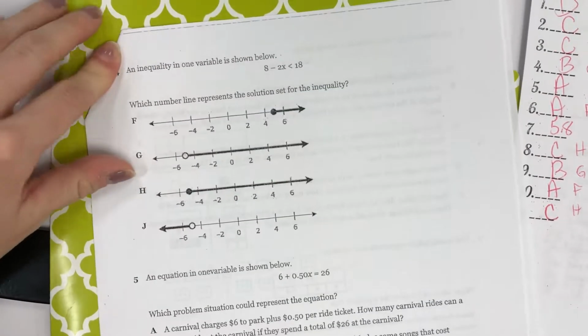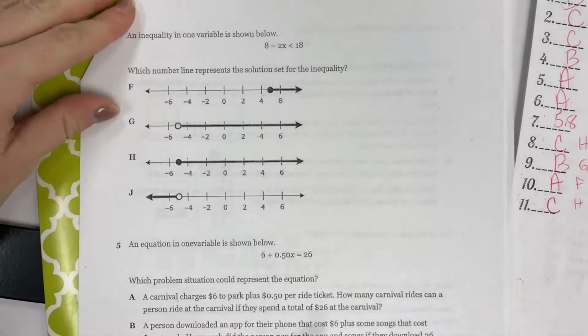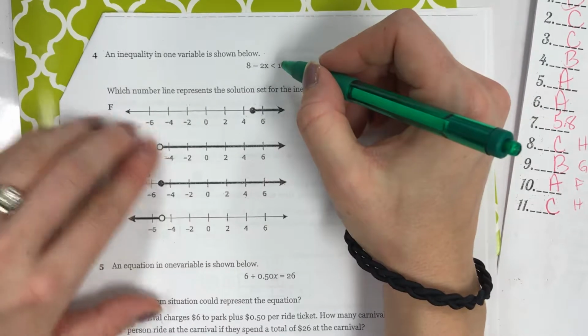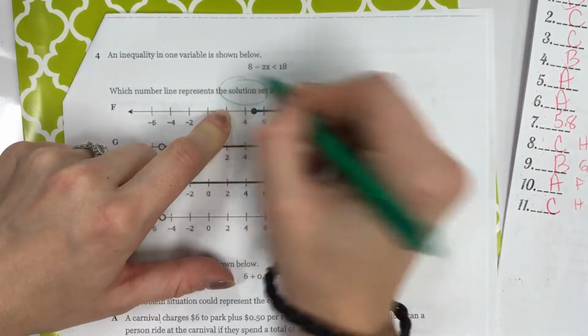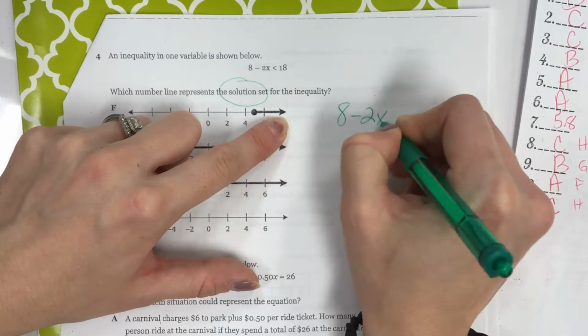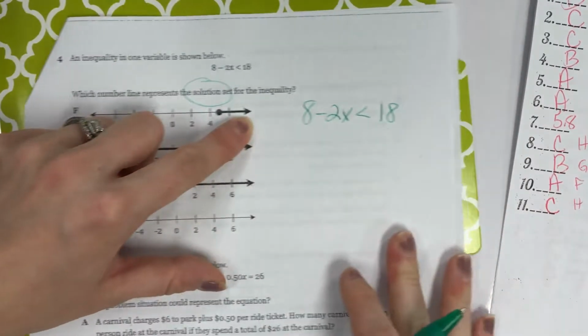Flip it over to the back. Number 4, which inequality in one variable is shown. An inequality in one variable is shown below. Which number line represents the solution for this inequality? So we want to solve 8 minus 2x is less than 18.